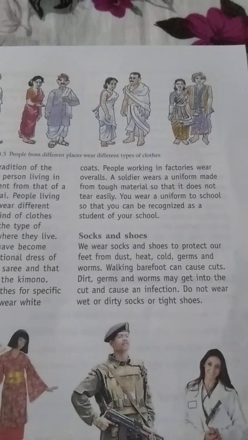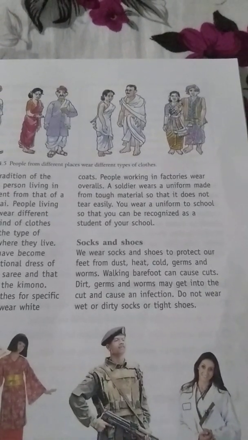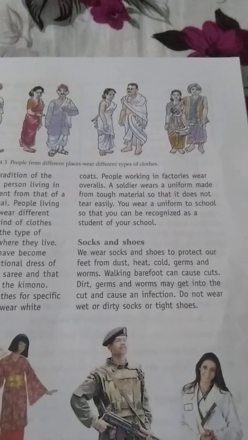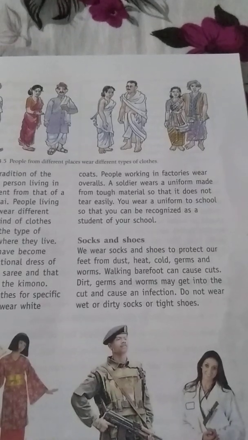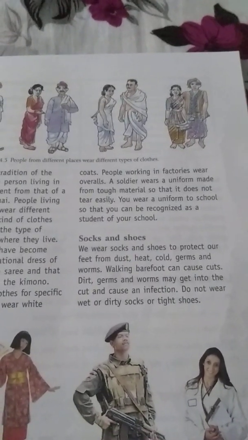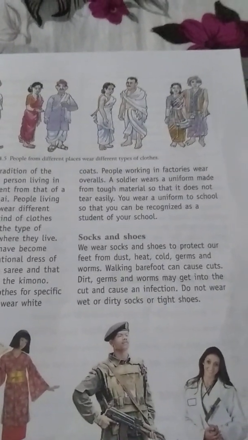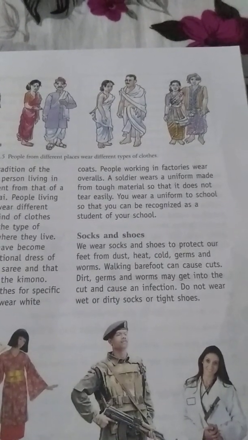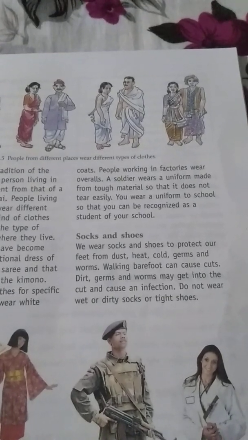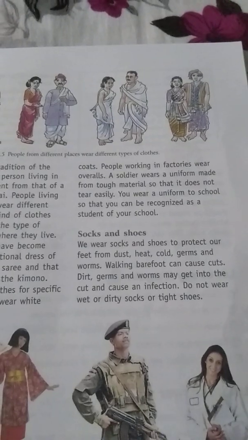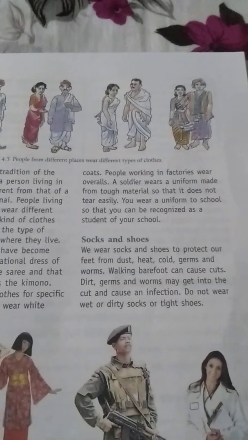Now you wear a uniform to school, definitely, so that you can be recognized as a student of your school, isn't it? We have discussed this in the previous video. Now we are broadly discussing that people in different fields of work, according to the convenience of that particular job, are bound to wear similar types of uniforms for a specific work. That means doctors won't wear a soldier's uniform. Soldiers will never wear a doctor's uniform. Understood or not? They wear their own uniform only, and all the people have different uniforms.